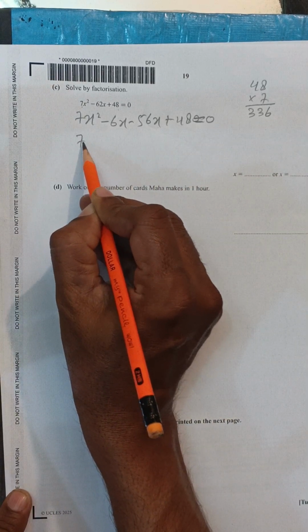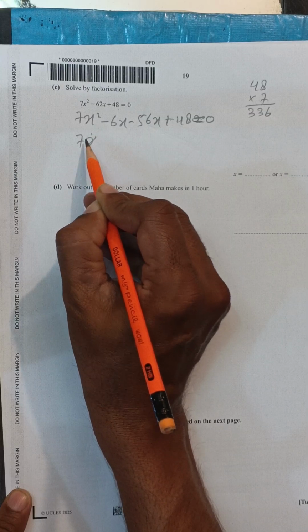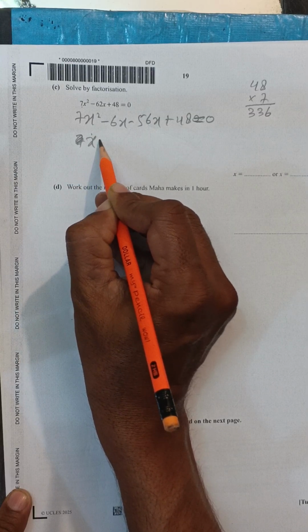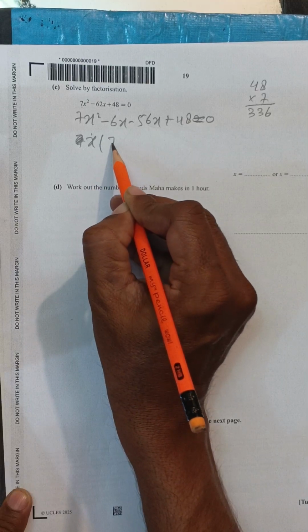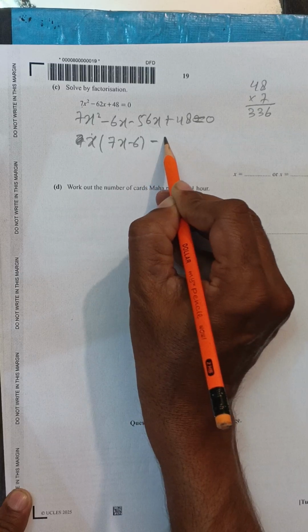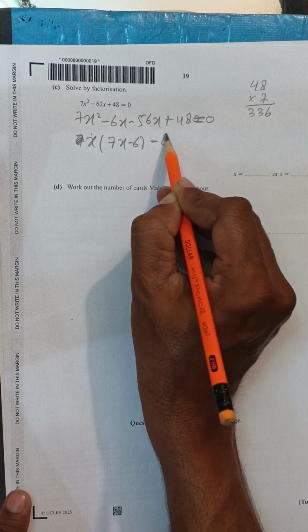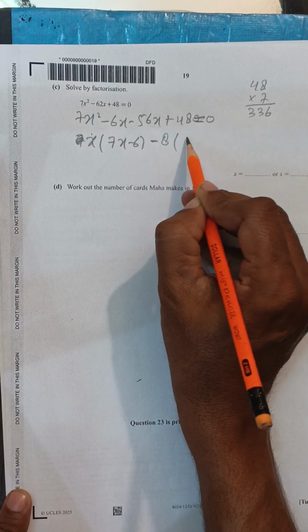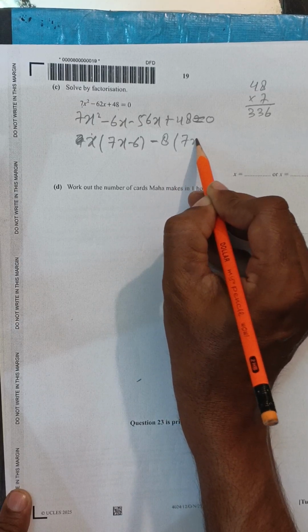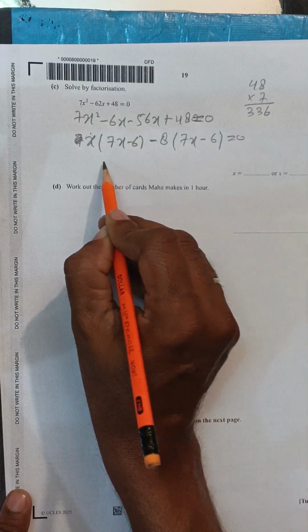So x can be factored out to 7x minus 6, and here minus 8 you can factor out, giving x minus 8 times 7x minus 6 equals 0.